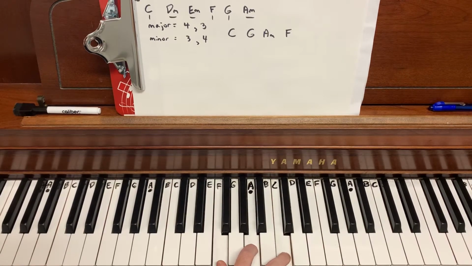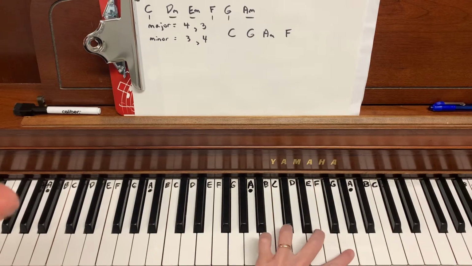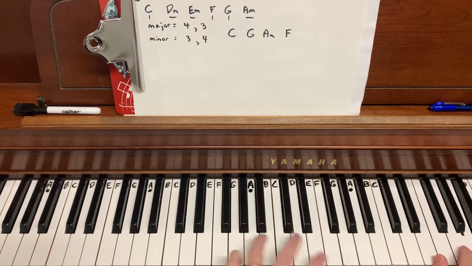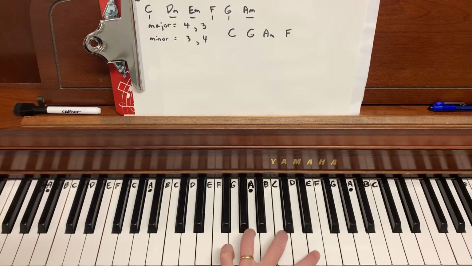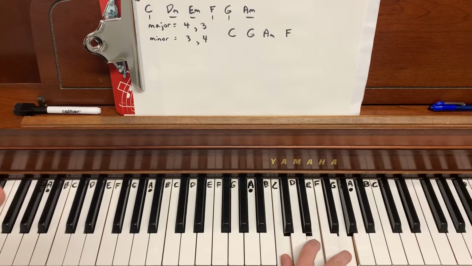Now you're probably already starting to think this sounds like a song, which it does. It sounds like a lot of songs. This could be the beginning to Let It Be. My right hand was up there playing the melody, but these are the chords.